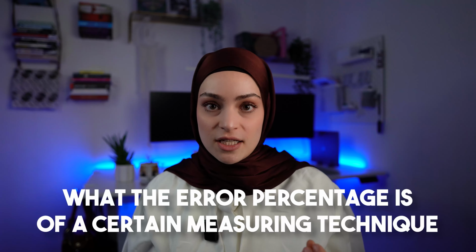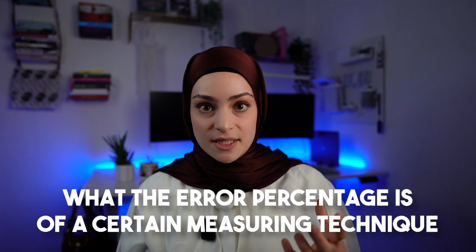So for example, for me, I needed to figure out last time what the error percentage is of a certain measuring technique, okay? So we did measurements with an experimental technique and I wanted to figure out from literature what is the error in that, because the manufacturer of that material, they did not provide any error bars for this. So such a basic question, this would have taken me hours to figure out.